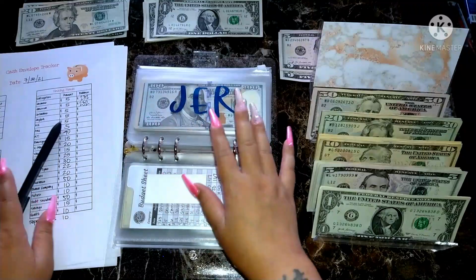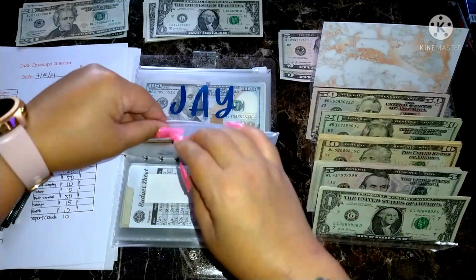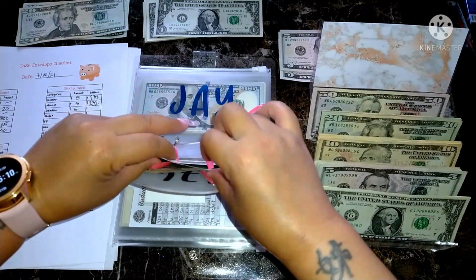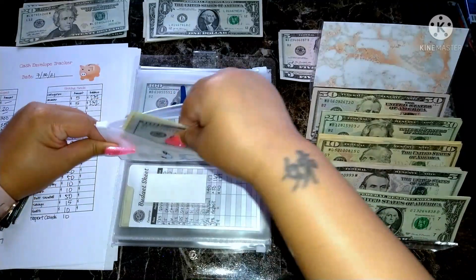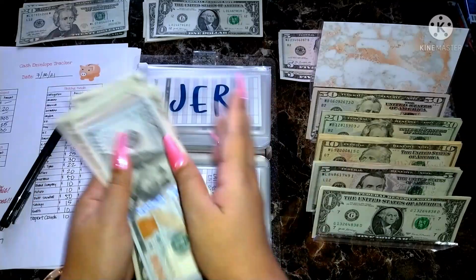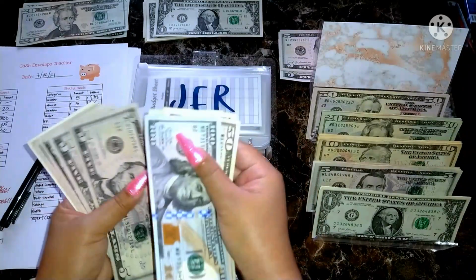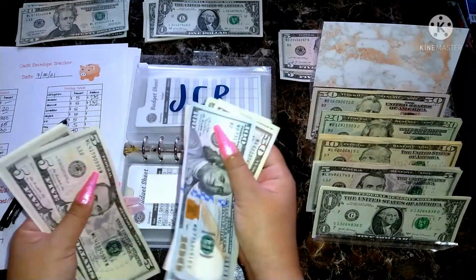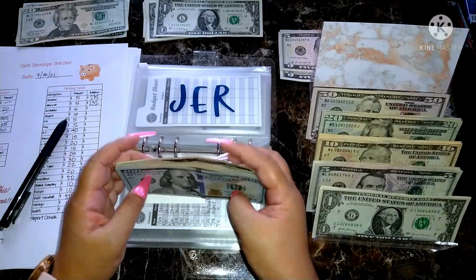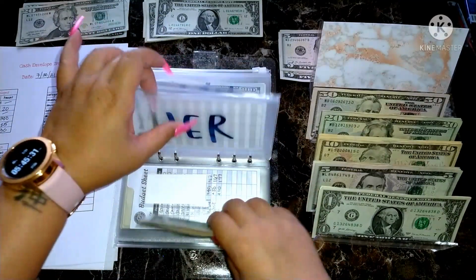All right, next is Jermaine. He's getting 5. Right. So Jermaine now has 150, 170, 190, 5, 200, 5, 10, 15, 22. So $222 for Jermaine.